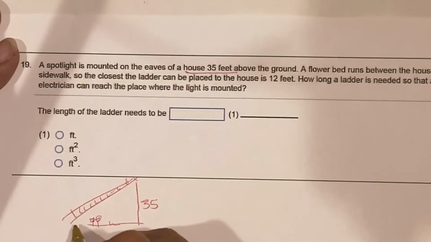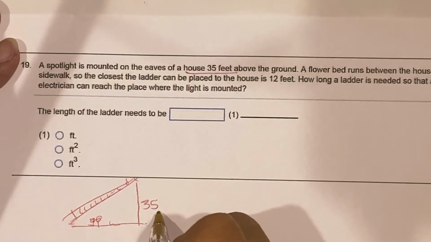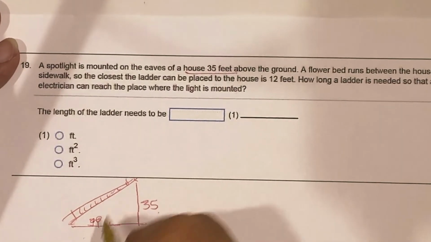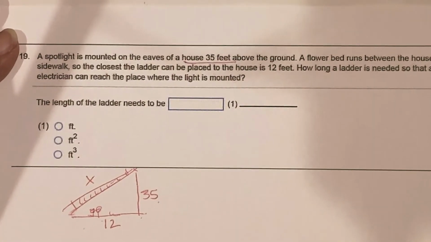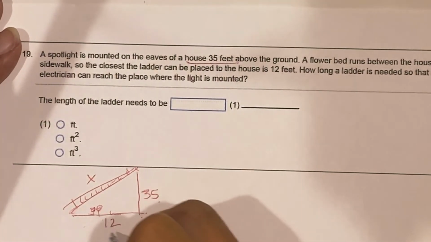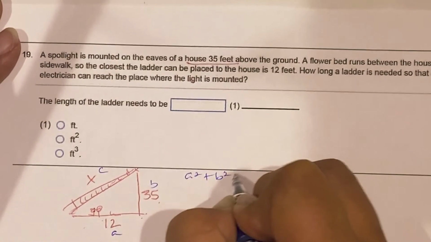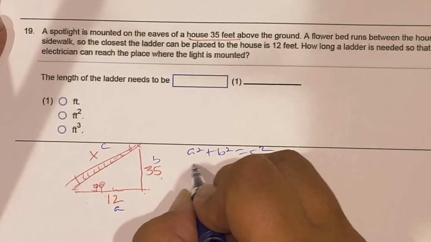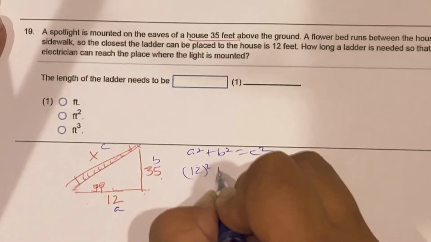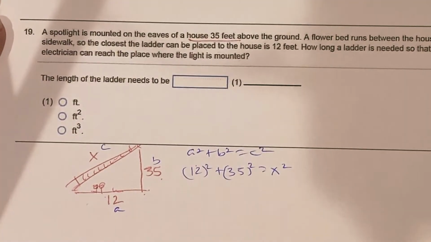Okay, so I have my 35. From the base to the ladder, they said it's 12. And they want to know how long the ladder is. So we're going to use the Pythagorean Theorem. So this is my A, this is my B, this is my C. A squared plus B squared equals C squared. So then we're going to write 12 squared plus 35 squared equaling x squared.